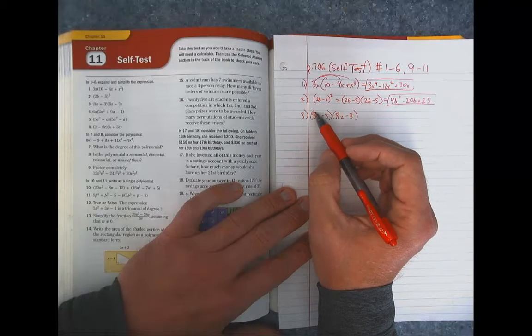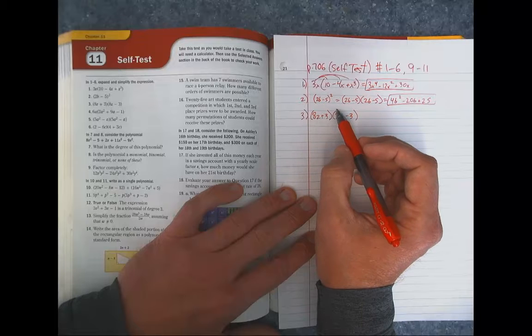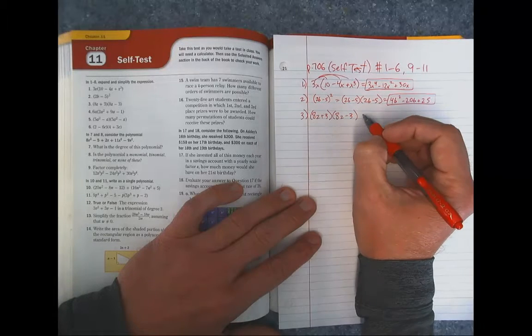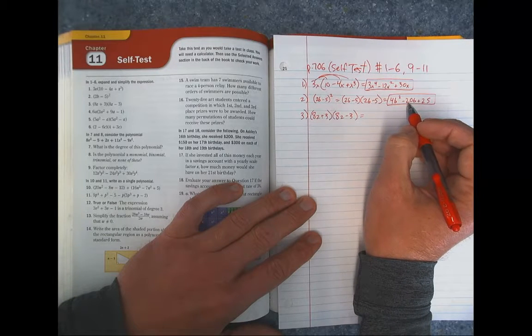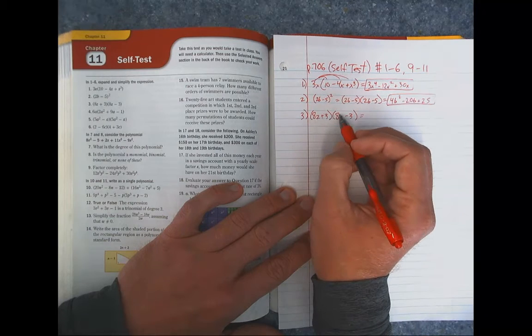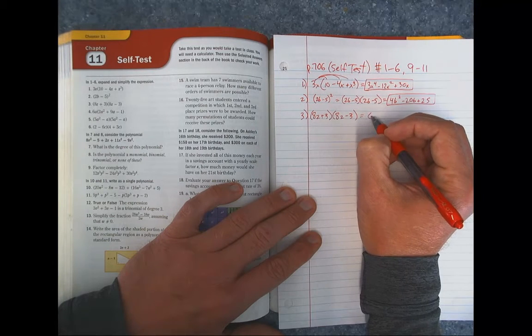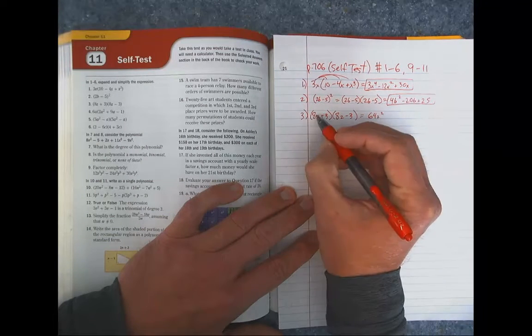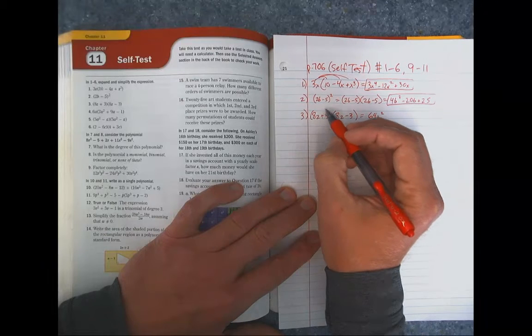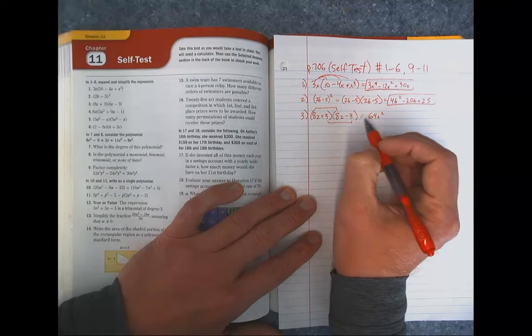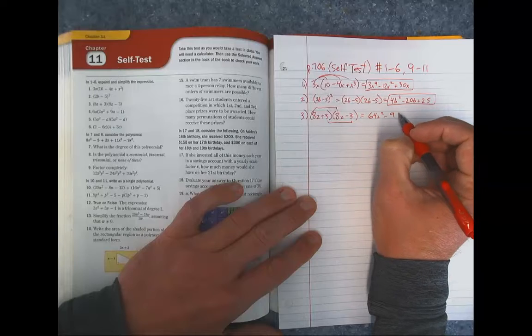So what ends up happening is you're going to have an 8 times a negative 3 and an 8 times a positive 3, and those will cancel. So your middle term here will disappear and be gone. It'll cancel itself out. And you're only going to be left with your first term, which is 64z squared, this times this. And then your last term, which is that times that, which is minus 9.